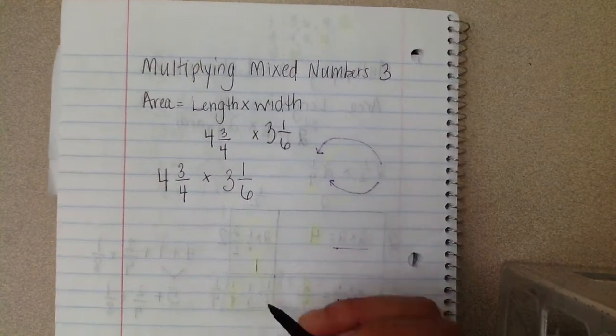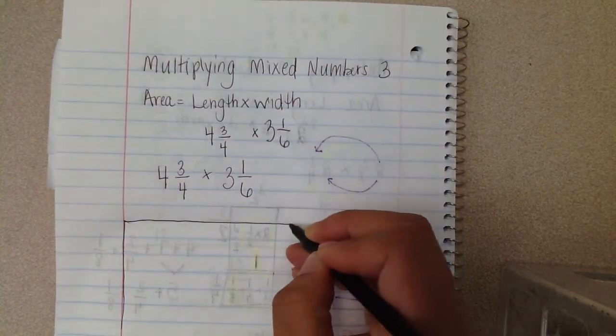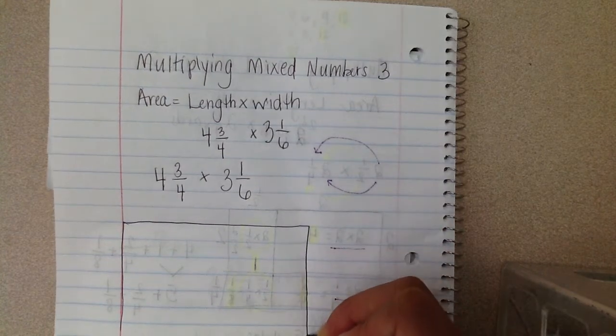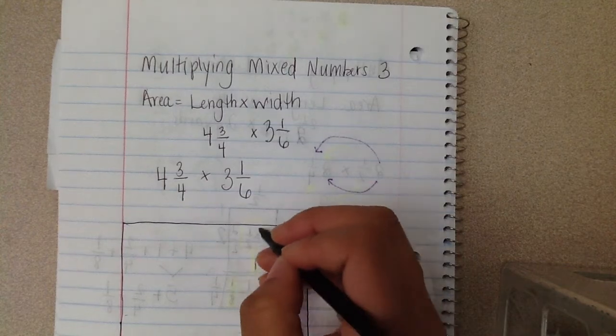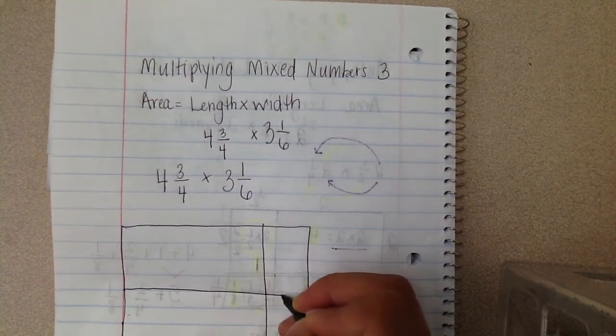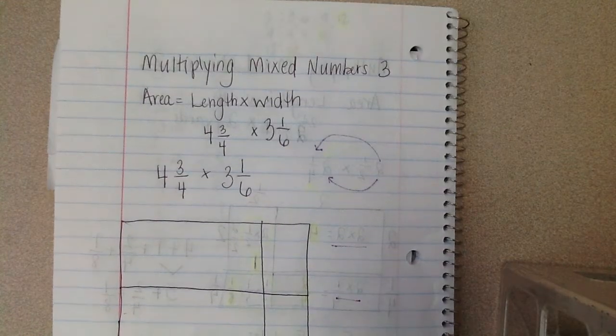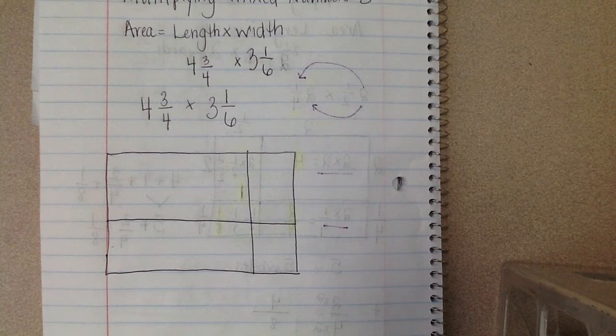So I'm going to set up my box first. Notice my sections. I'm trying to use the lines on my notebook paper to help me so that I don't have a sloppy box or a box that's hard to read or I'm having to scrunch in numbers.